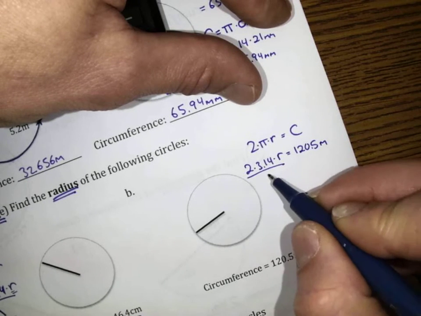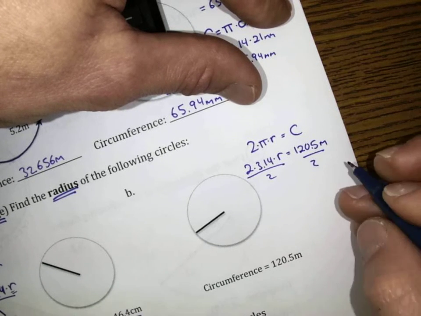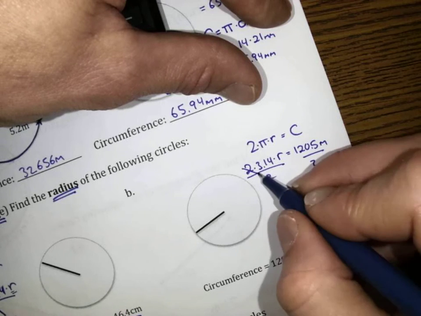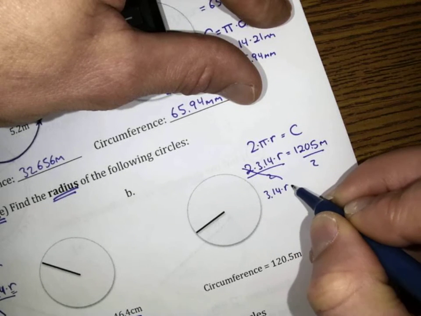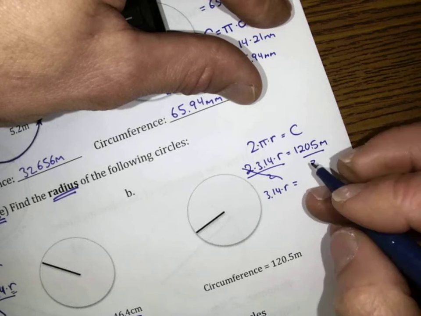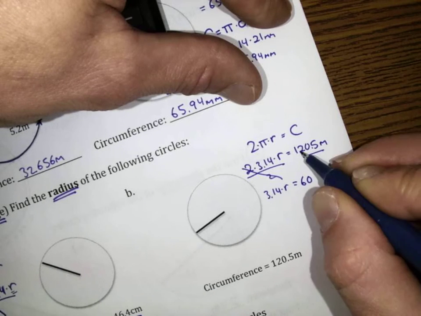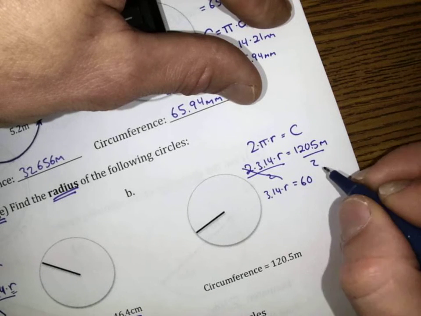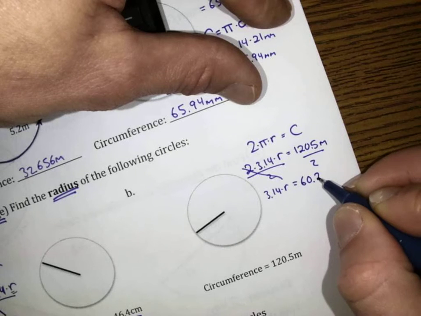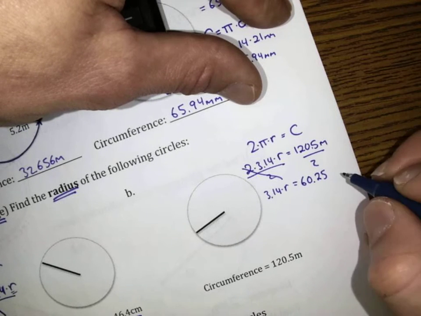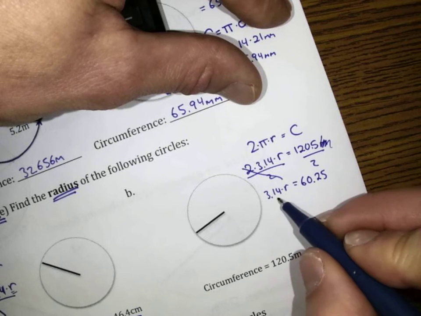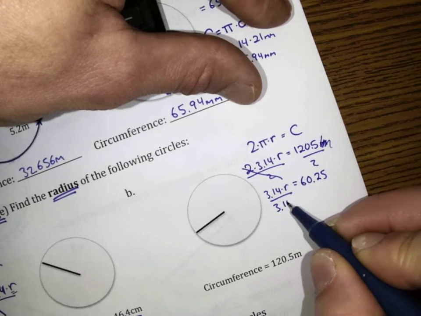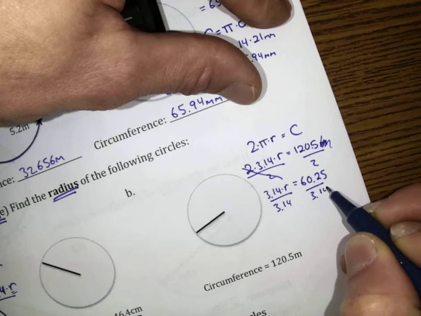And say the circumference is 120.5 meters. Okay, so I'm going to divide each side by 2. Actually, let's do it in 2 steps. Divide by 2, so that leaves me with 3.14 times the radius. And that looks like it's going to be equal to half of 120, which is 60, and half of 0.5 is 0.25. Maybe I'll get rid of those units for now. Then we'll divide by 3.14 again.